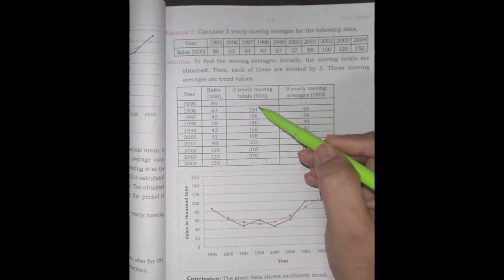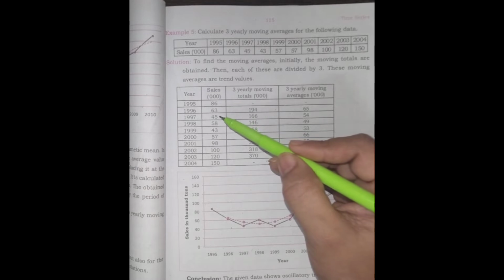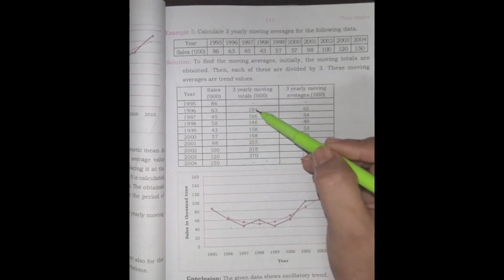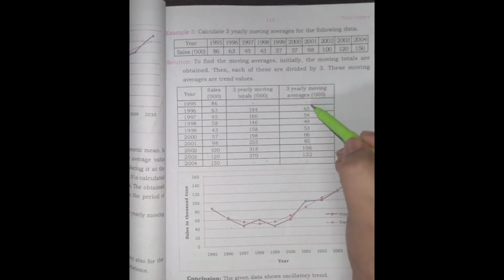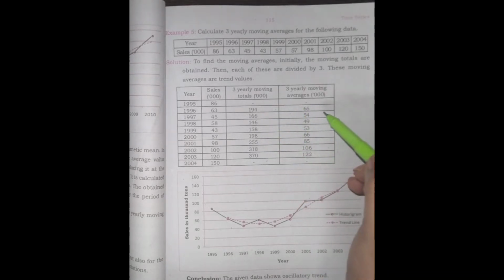For example, add 86 plus 63 plus 45 and write it in the third column. Then divide by 3 in the fourth column.